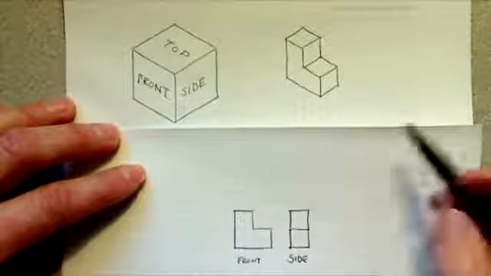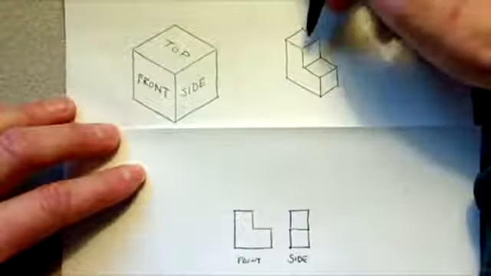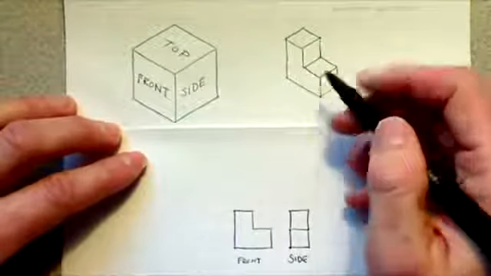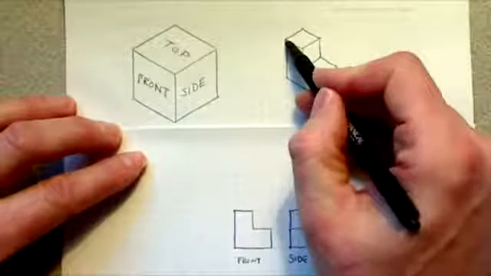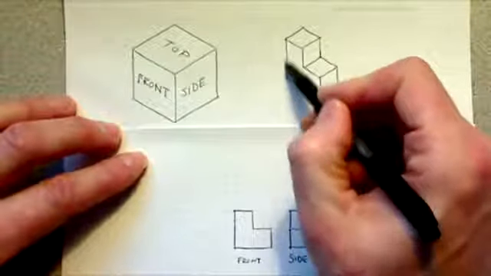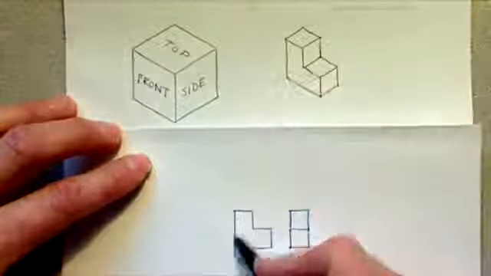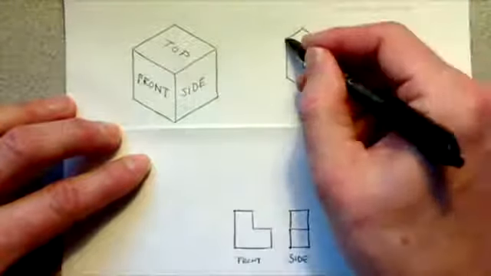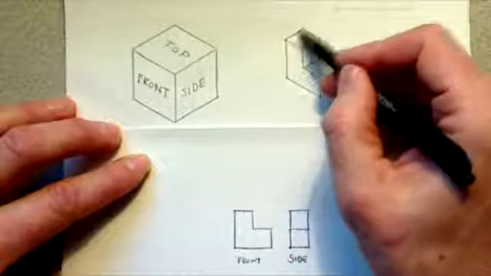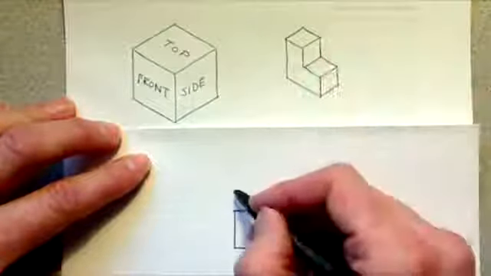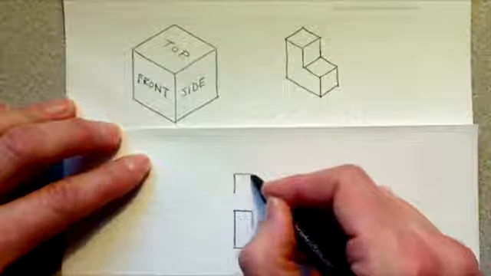And now we need to do the top view. So again, we're going to look down from the top. And again, I'm going to find an easy point that I can start with. And I'm going to take a look at this point, and it is directly underneath this edge. So I'm going to go up from this edge here, right to that point. So that point again corresponds to that point. Now I can go up 2, over 2, down 2, and back to the left. So now I can draw this planar surface right here.